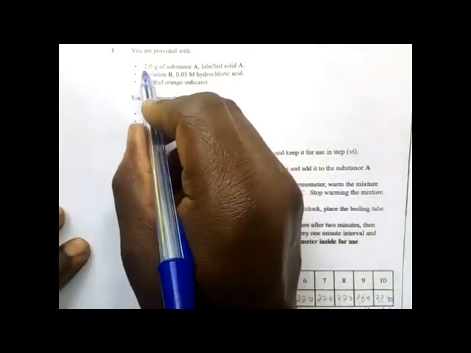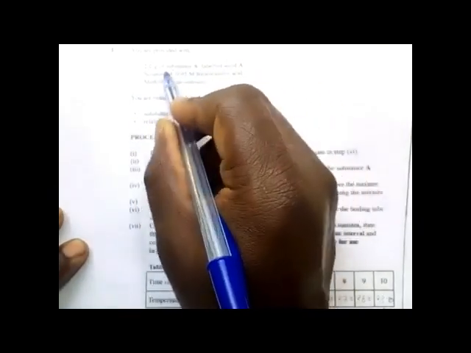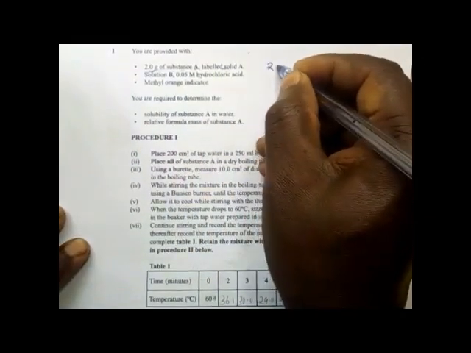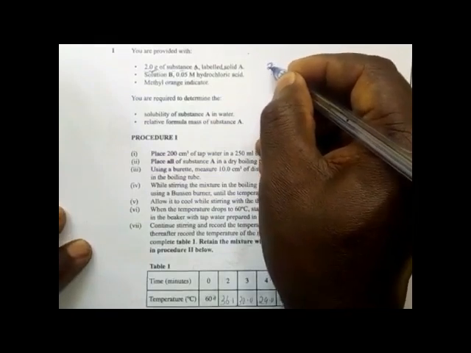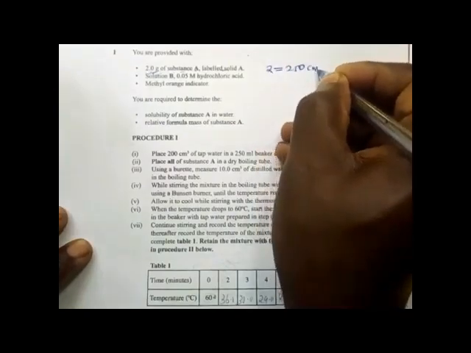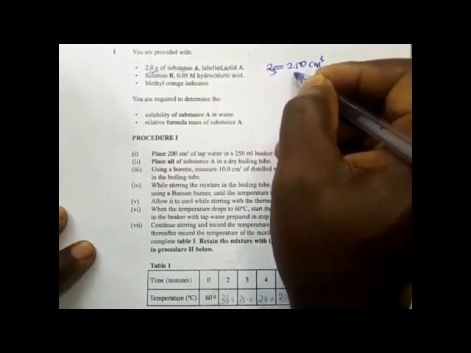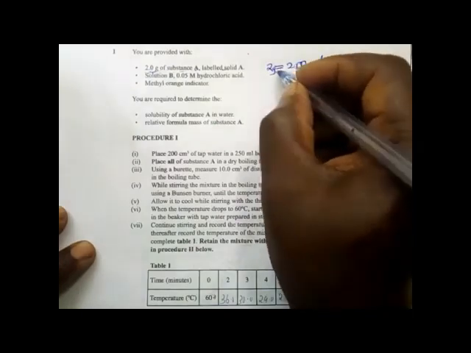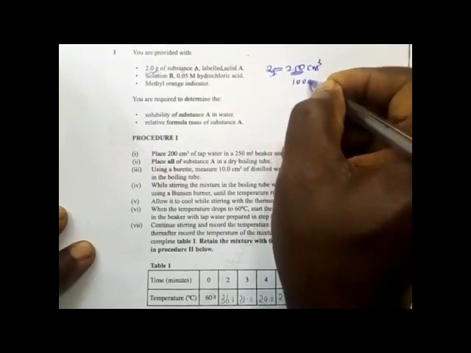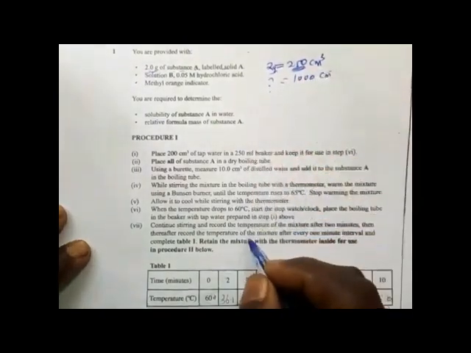We were given 2 grams of solid substance A. But remember, we have prepared substance A, solid A, by dissolving it in 250 cm³. So we want mass in grams per liter. If 2 grams is in 250, then 1000, which is 1 liter, will be what? That's what we want to do.